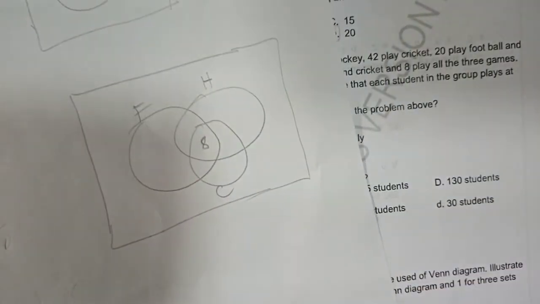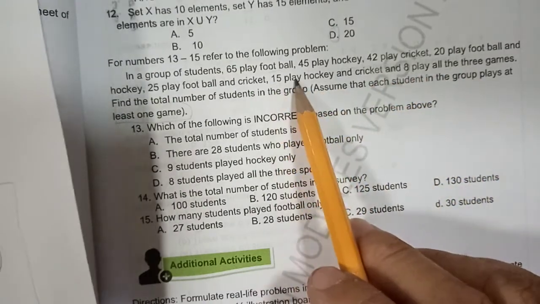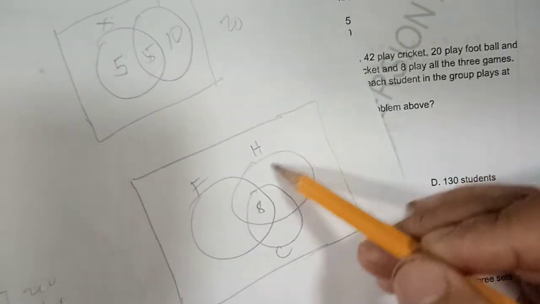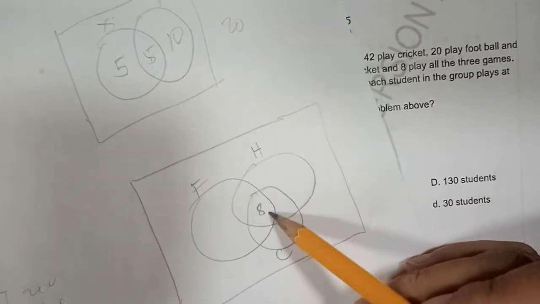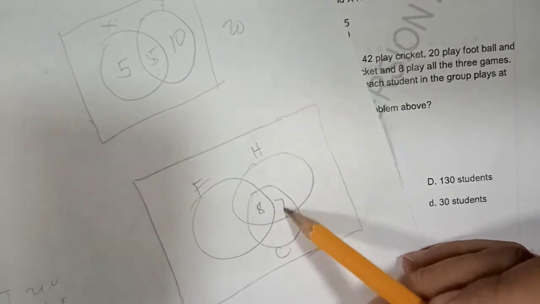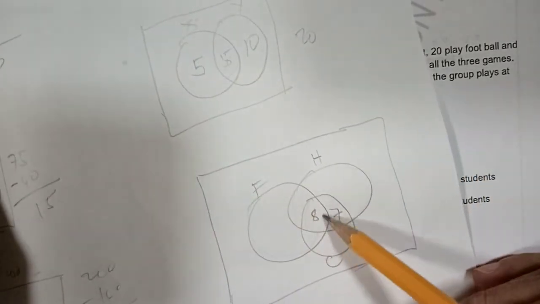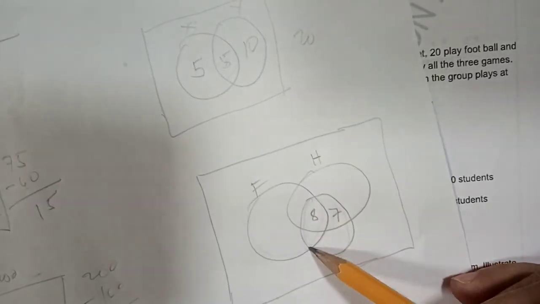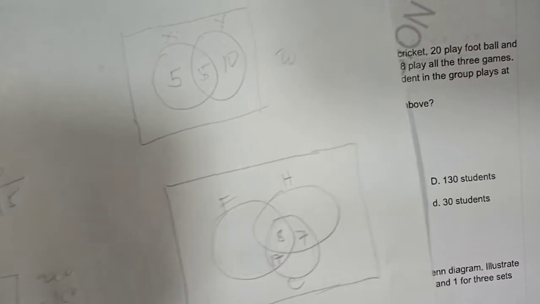That's 8. And next we have 15 play hockey and cricket. So this is hockey and this is cricket. Their intersection is this one. There are 15. What is lacking to 8 to get 15? It's 7. Next, 25 play football and cricket. Their intersection is this one. What is lacking to 8 to get 25? It's 17.